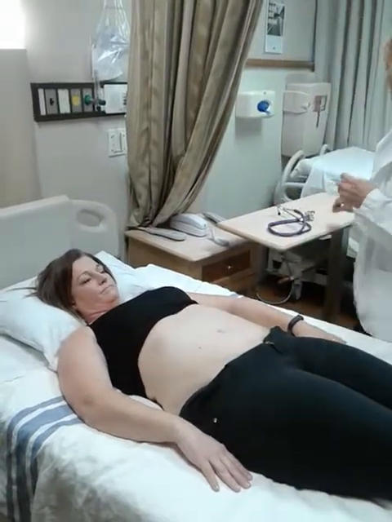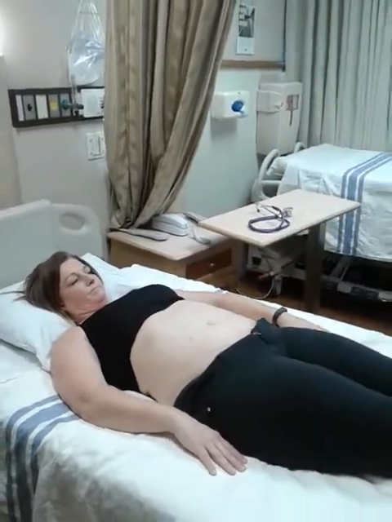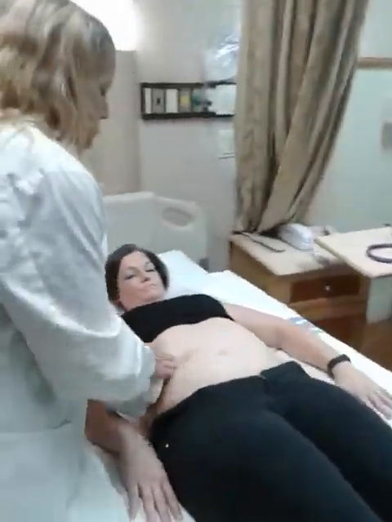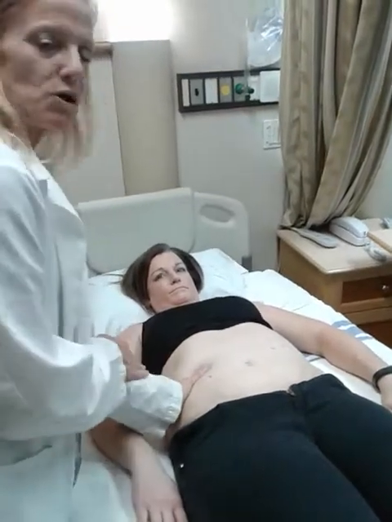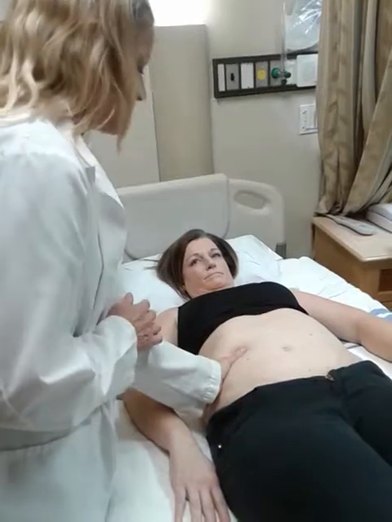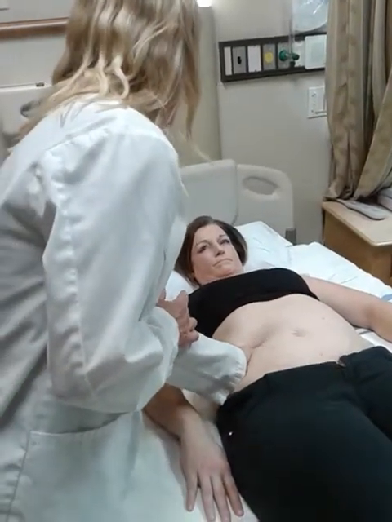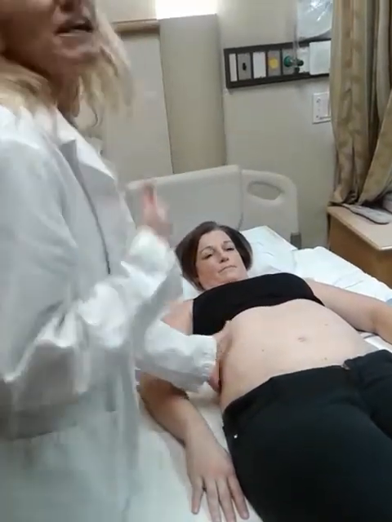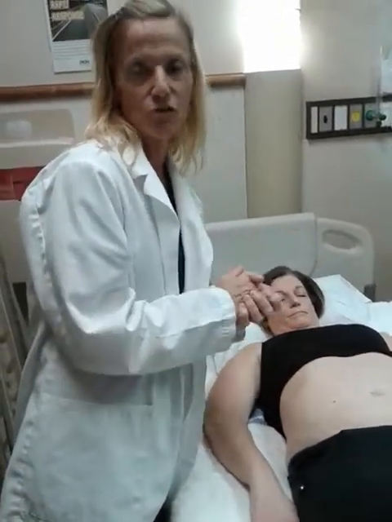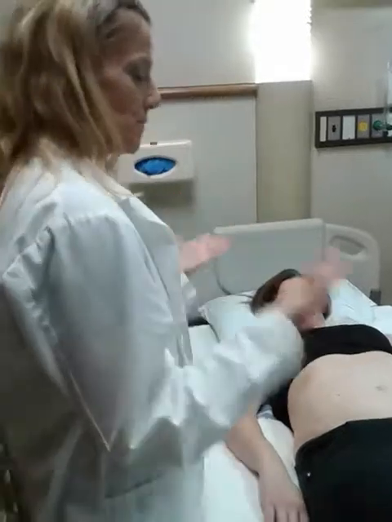Next, I'm going to be assessing for Murphy sign for any cholecystitis or gallbladder issues. So what I'll do is I'll mash my left thumb in towards the liver at the intercostal where the rectus muscle meets, and I'm going to mash in. Does that feel tender at all? No. And the patient didn't gasp when I mashed in or released, so that would indicate no tenderness or no cholecystitis.